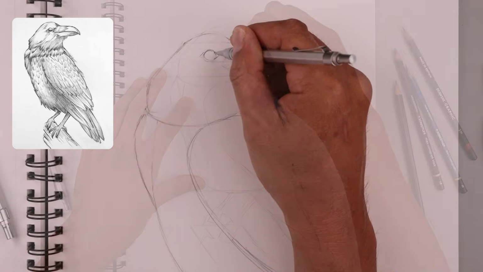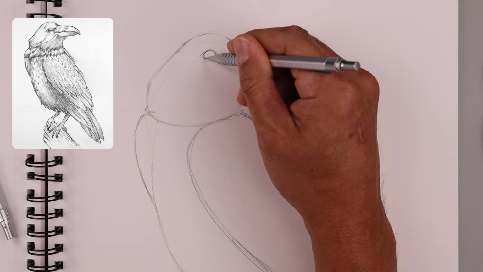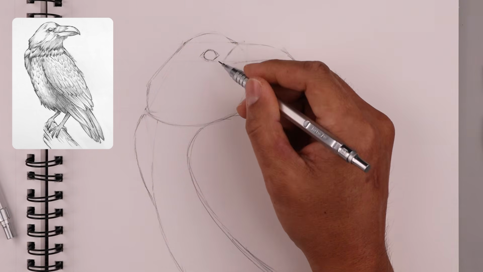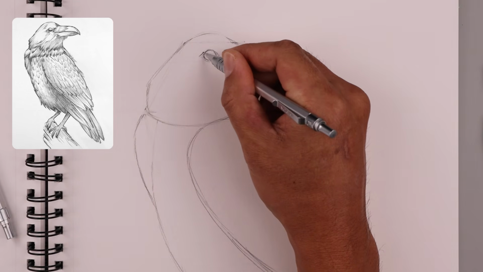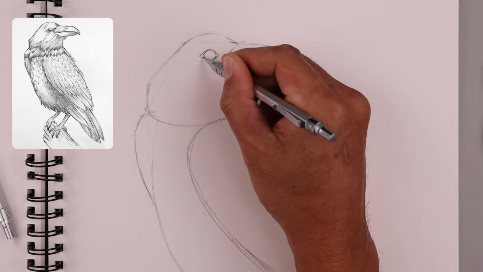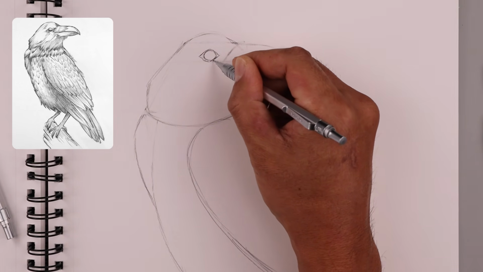Now once we clean up our drawing, I'm going to go back to the eyes and continue to add some more shape and details. So I'm just going to round this out and add a little bit more shape on the outside. Add a trim around the eyes.